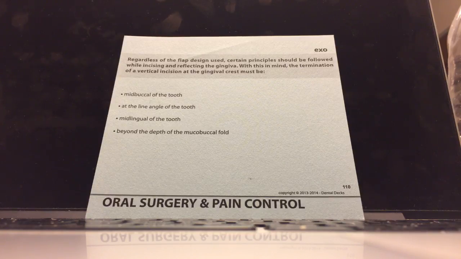Okay, I don't understand it, but definitely not beyond the depth of the mucobuccal fold.